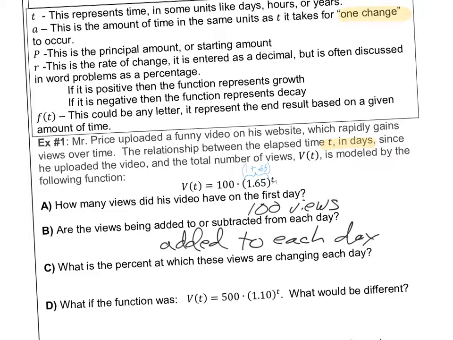And we already discussed how our r is the rate of change. It's entered as a decimal, but often discussed in word problems as a percentage. So what is the percent at which these views are changing each day? Well, instead of 0.65, we would write 65%. It's growing by 65% each day.